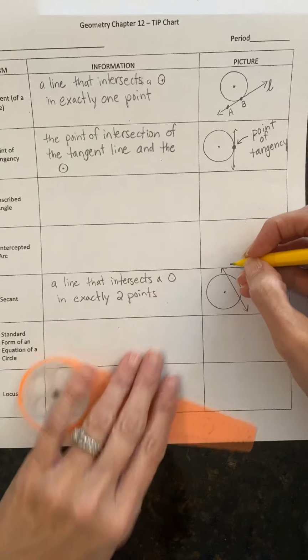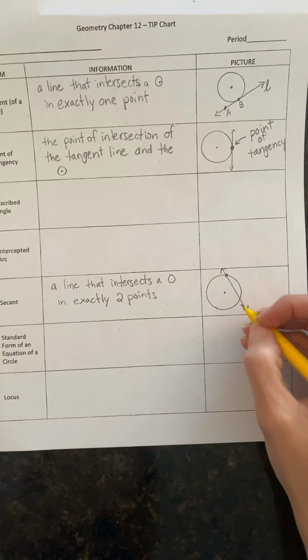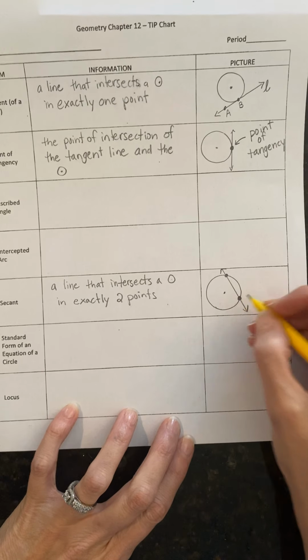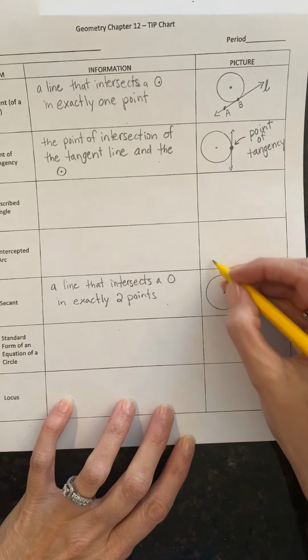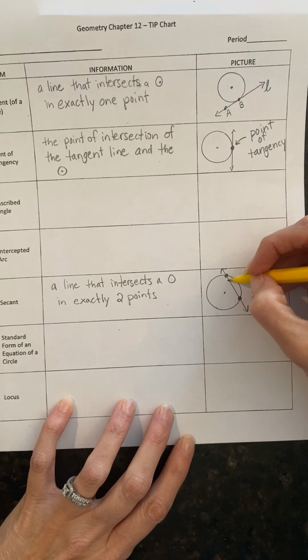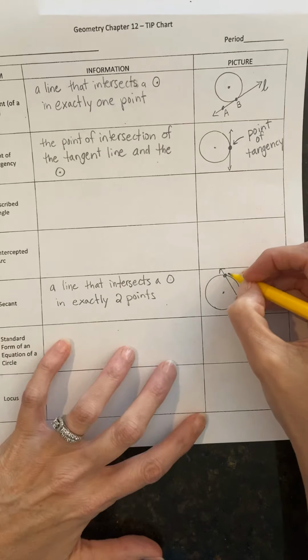And see, it's got 2 points of intersection. Now, secants contain chords because secants will always be passing through the circle. So you have this chord right here. And I'm gonna name the secant.